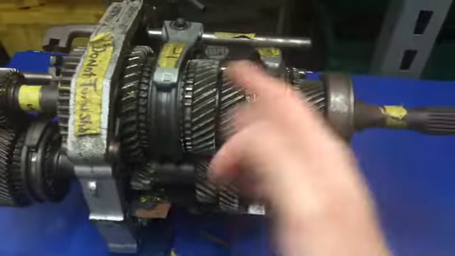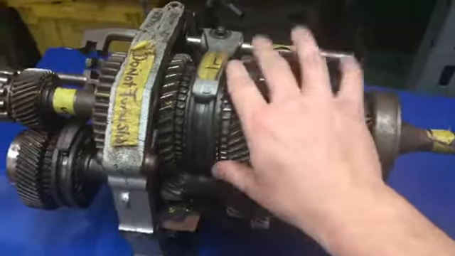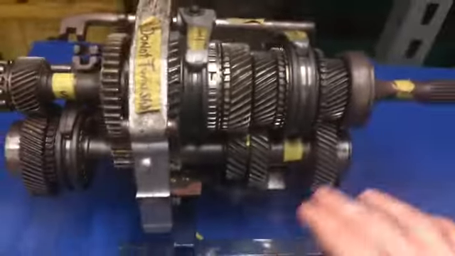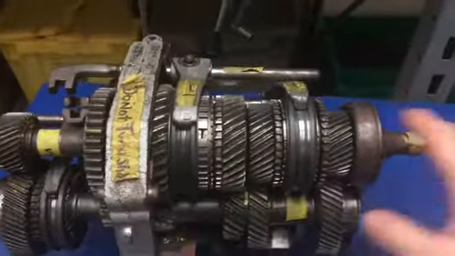So let's say you're in first gear. First gear is right here. So this synchro sleeve, if I can get it, there we go. Did it nice and easy for me this time. Let's say you have first gear selected.